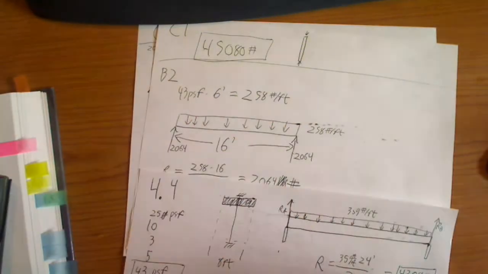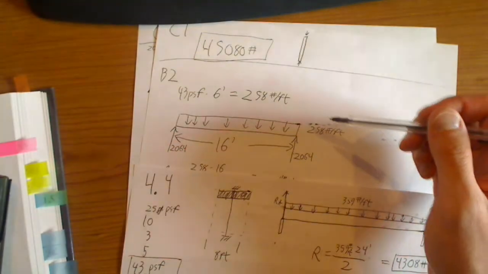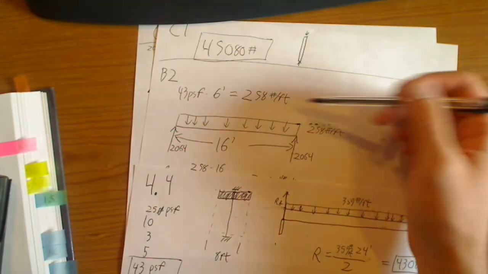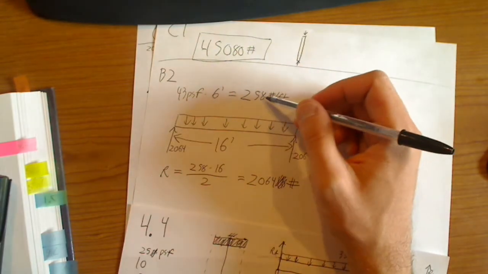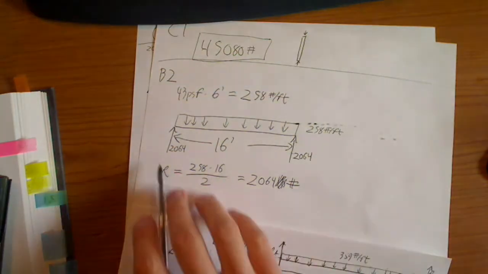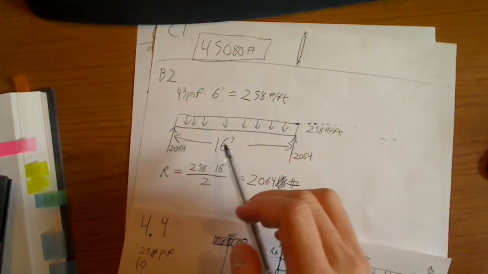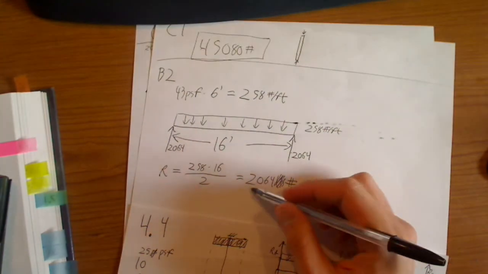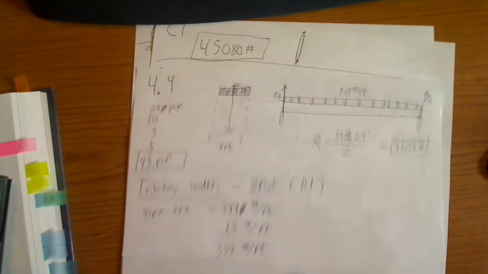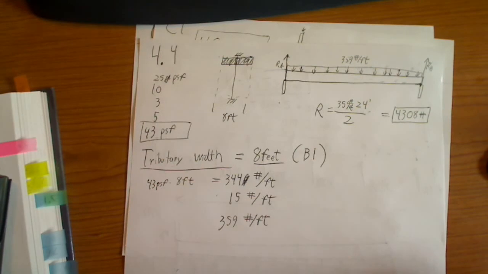I just realized I didn't add the 15 pounds to B2. So if you put that in, you'd get something slightly more. This would become 260 and change. Then you would get slightly more in the end. This might be 2,200 or so. So that's how you do these problems.